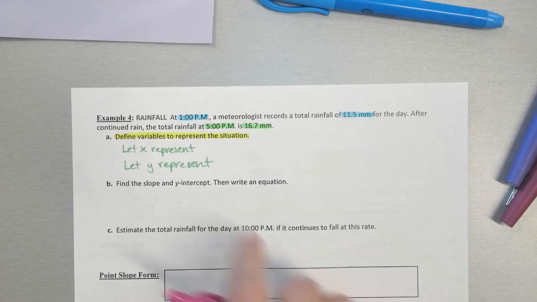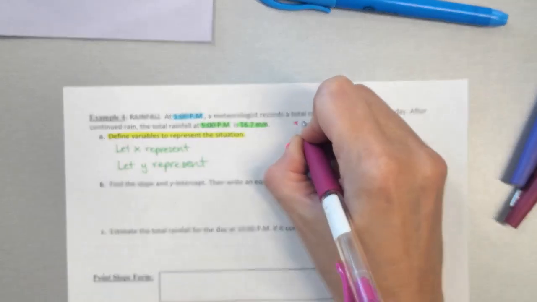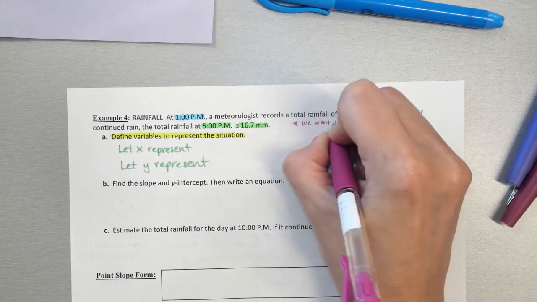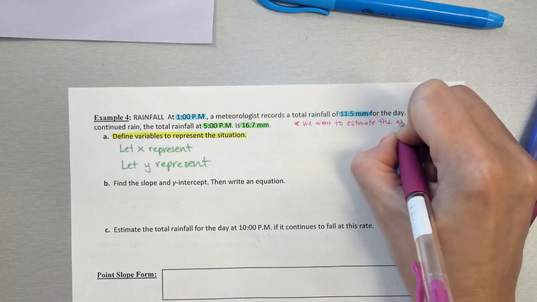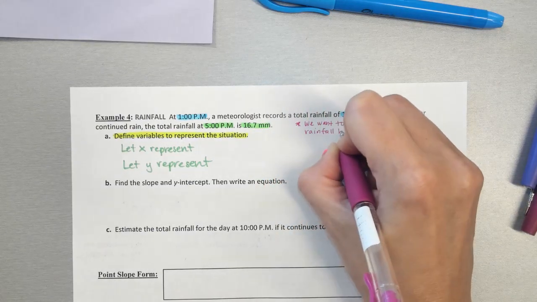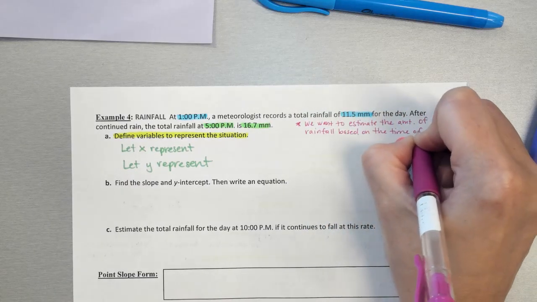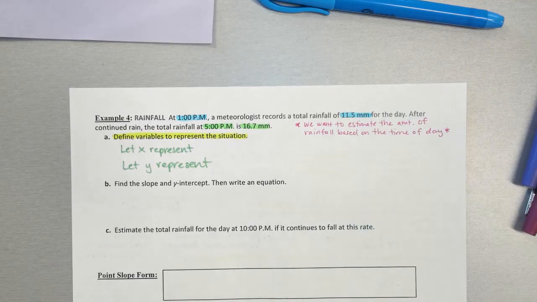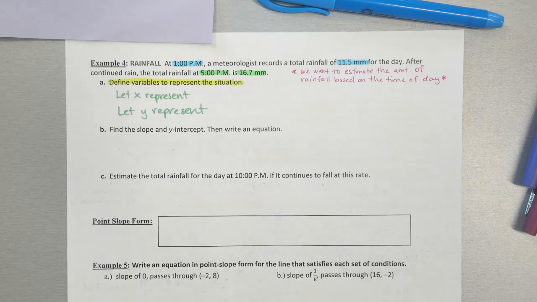Based on what they're giving us, the time of day and the amount of rainfall, we want to estimate the amount of rainfall based on the time of day. So you are going to have to analyze your situation to figure out what we're trying to do here.